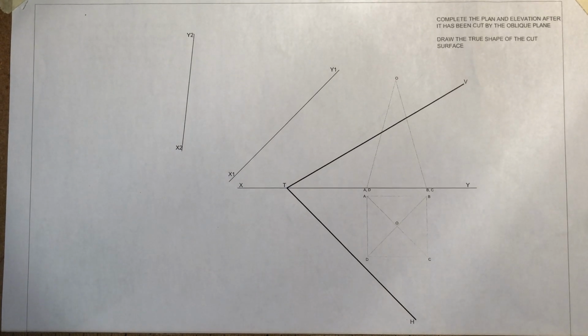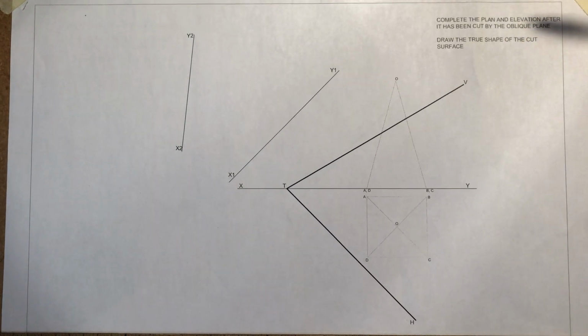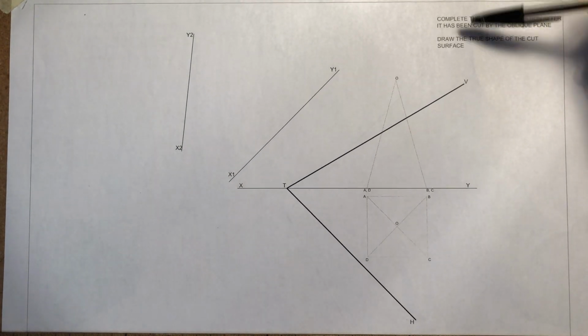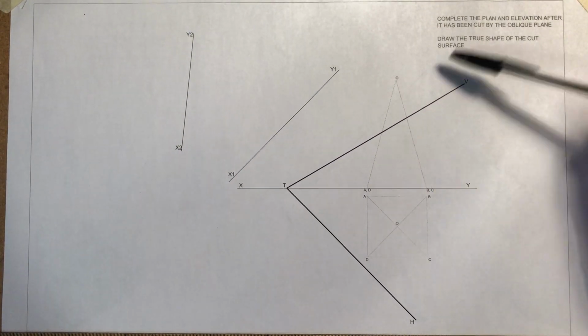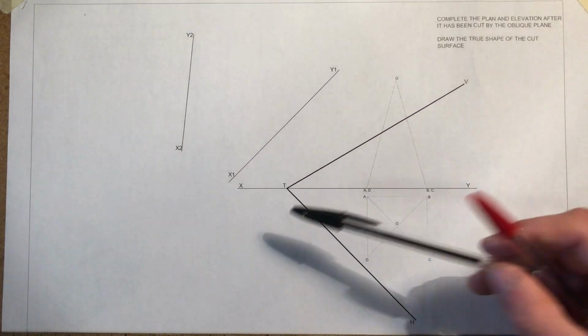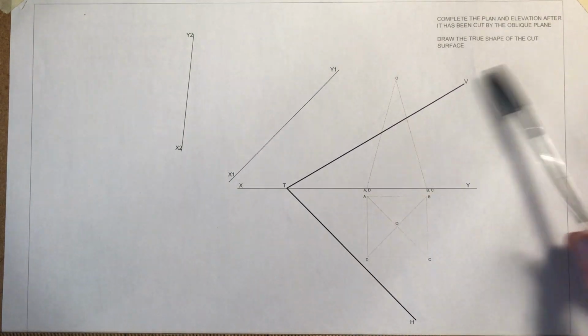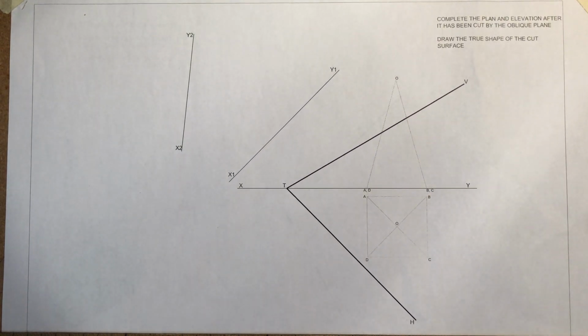Right, so guys, activity 38, we're on the oblique plane, okay? So it says, to complete the plan elevation after it's been cut by the oblique plane, draw the true shape of the cut surface. So we have a square base pyramid here, okay? And it's cut by the oblique plane, VTH here, okay? So there's the traces of the oblique plane that we're cut.